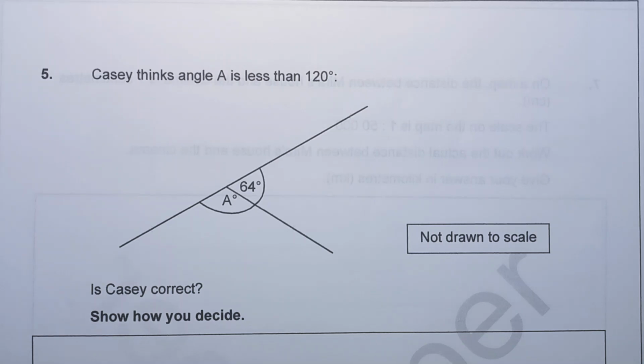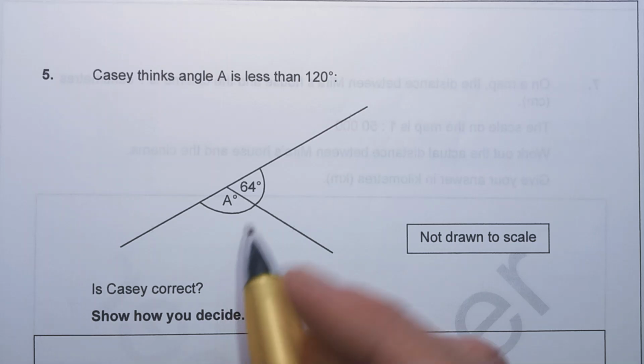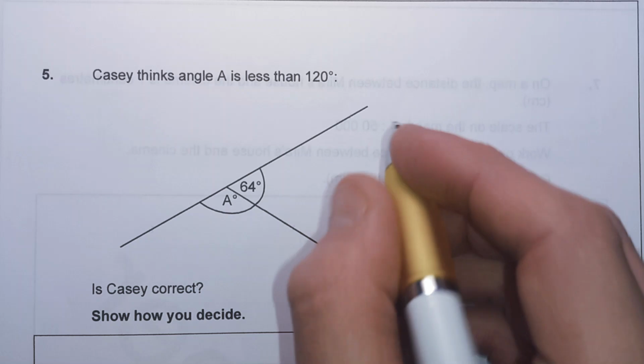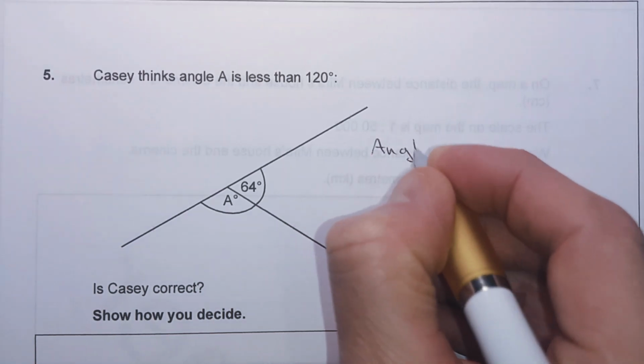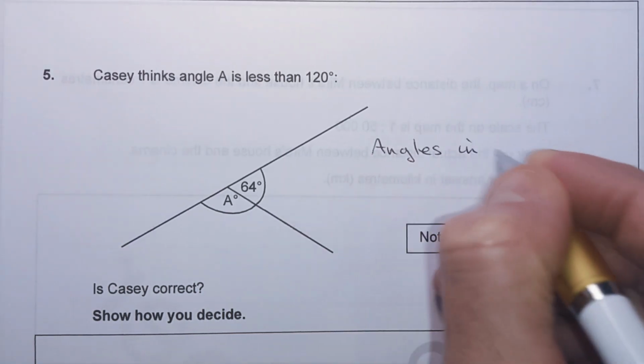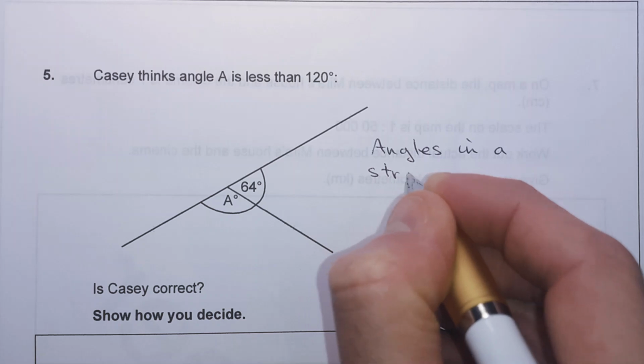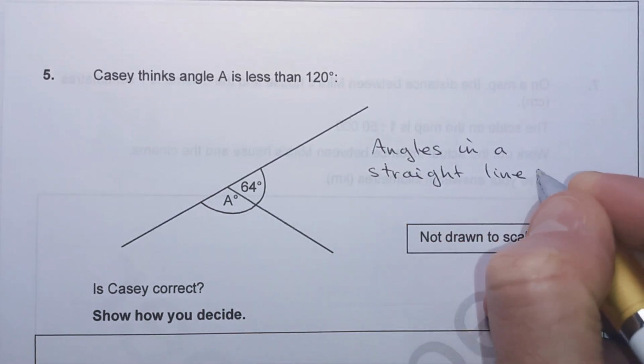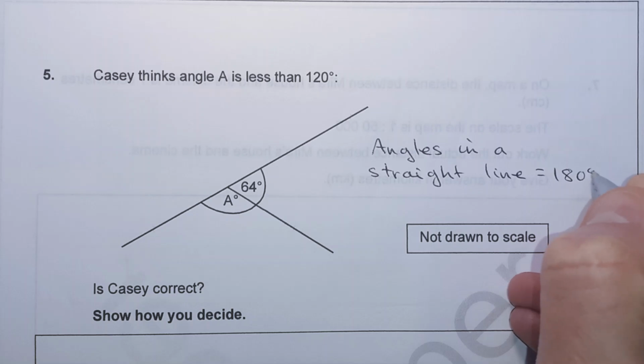Question 5. And this is a 2-mark question. Casey thinks angle A is less than 120 degrees. Is Casey correct? Okay, well, we've got a straight line here, and we know that the total angles in a straight line add up to 180 degrees.